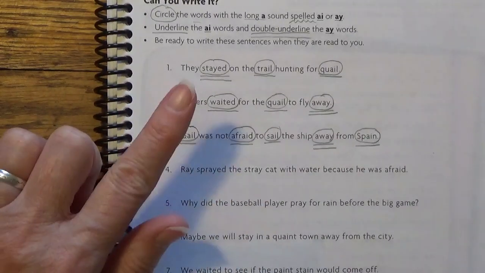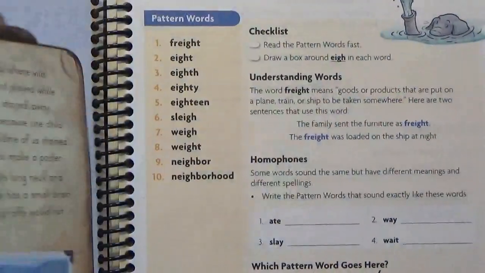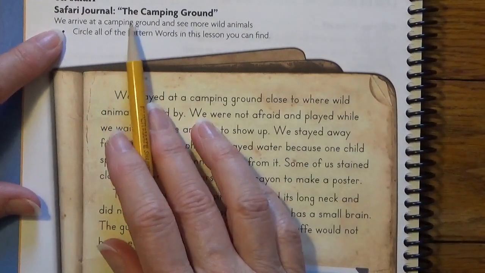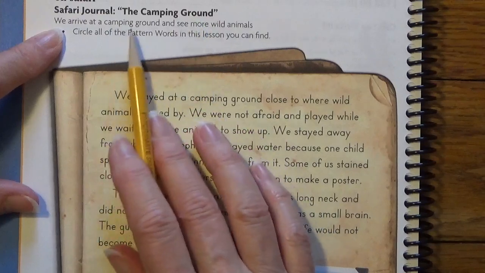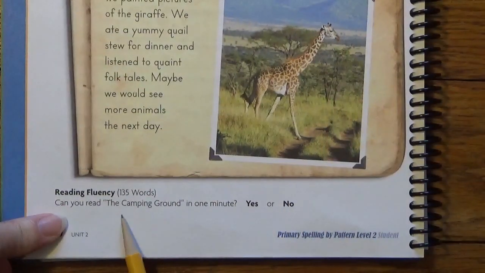Now, you've got one more page to do today. We're finishing up the lesson. So we have our last page, which is always the same in every lesson. It's our Safari Journal. And this time it's called the camping ground. So we know we're going to circle something, and then we know we've got to do this at the bottom. So make sure that you remember to do that.